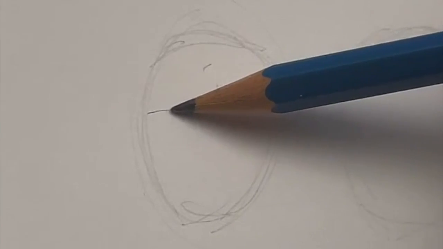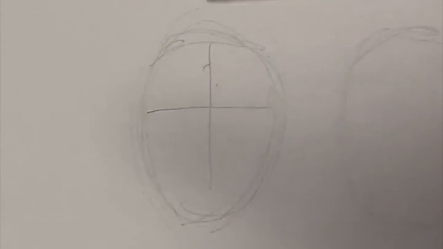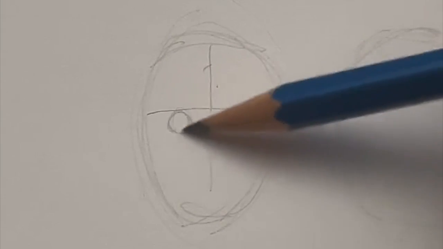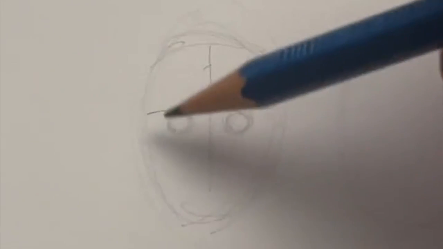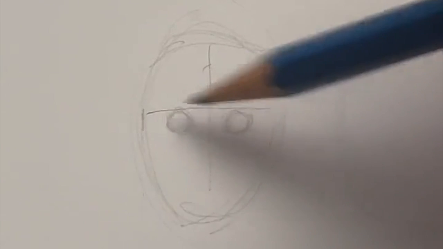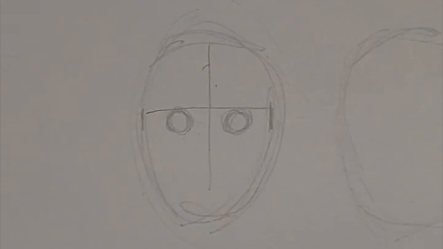So I got my oval. I'll go for an eyebrow line and the center line. I'm drawing face on right now, so the center line doesn't matter so much, but it can matter. Then I go for the eyeballs, and I draw the entire eyeball very lightly. You're not going to see any of this afterwards, but I draw the whole eyeball, and that lets me get the width of the head because it's 5. So it's 1, 2, 3, 4, 5. There's the width of the head.